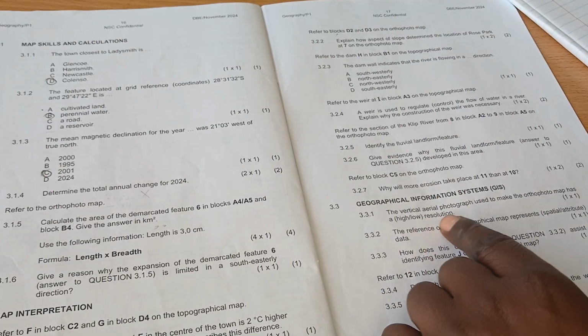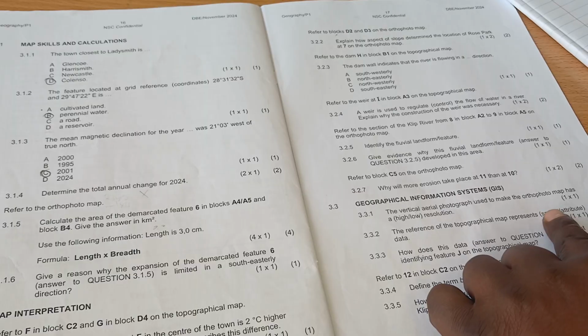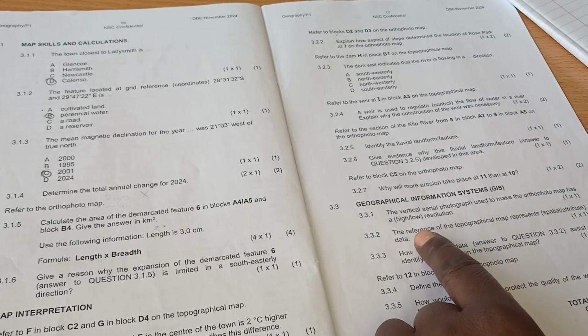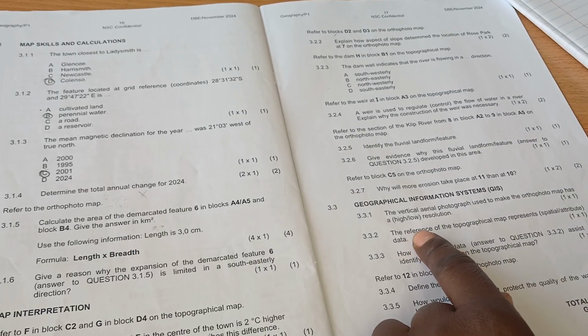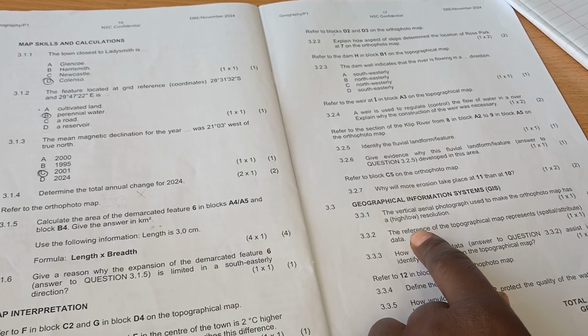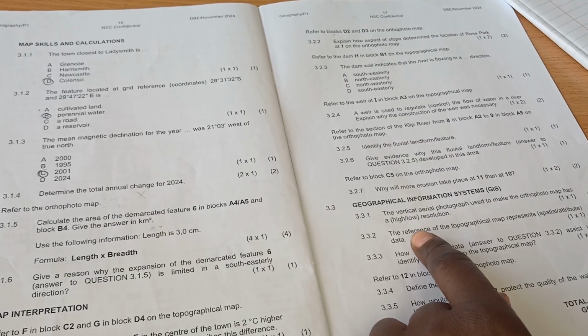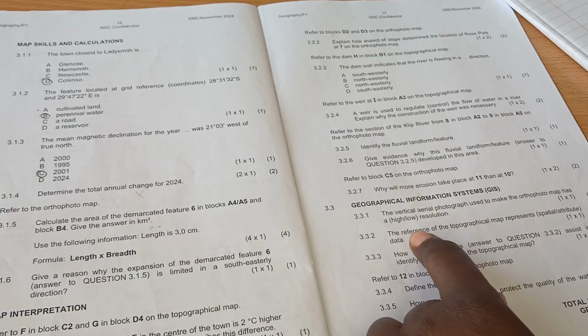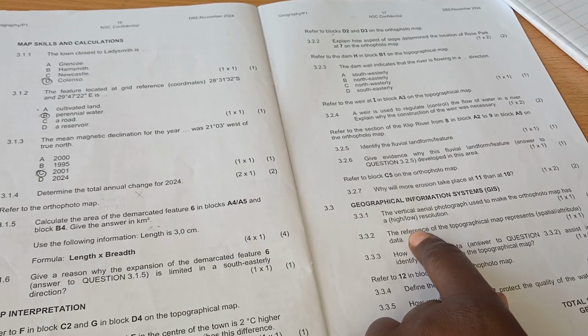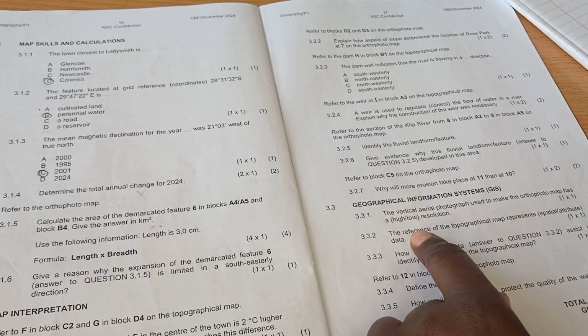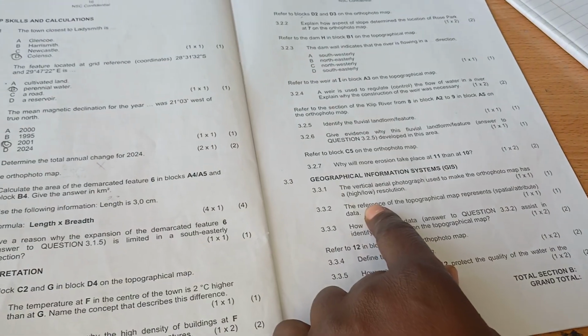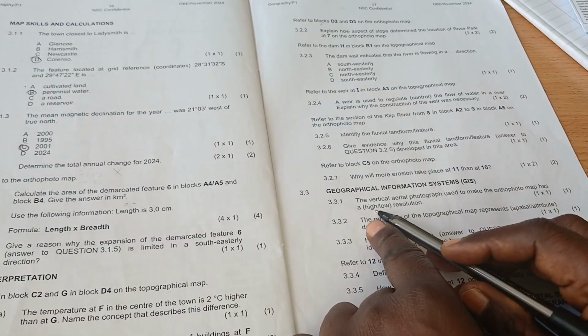Then the vertical aerial photograph used to make a photo map, obviously here we are talking about a higher resolution, because our orthophoto map is an image, it's a photograph. So to make it clearer, it is supposed to have a higher resolution. If it has a low resolution, it won't be that clear, so it has to have a higher resolution.